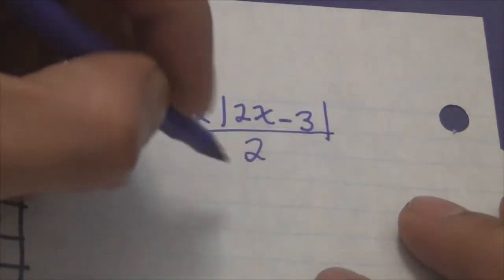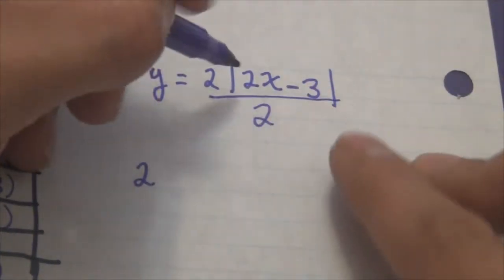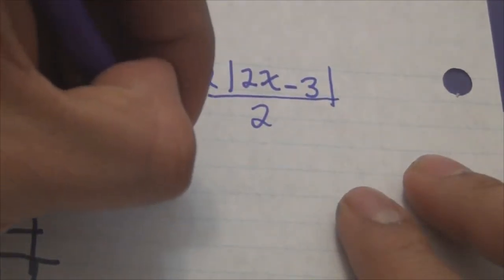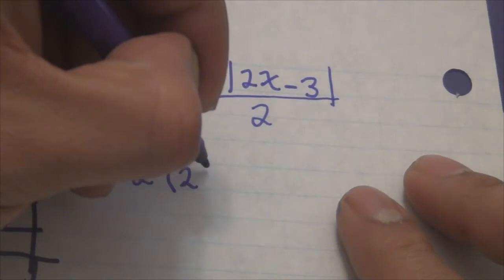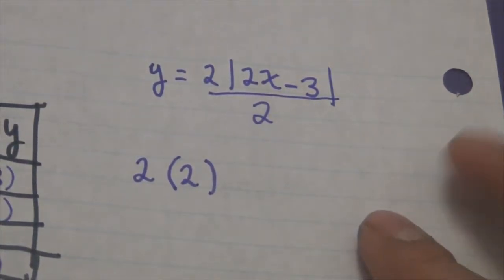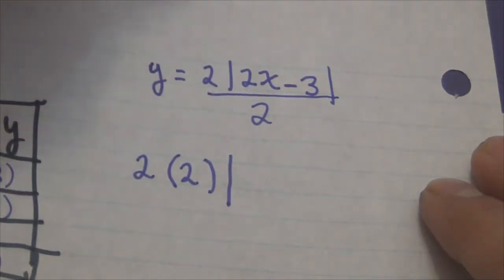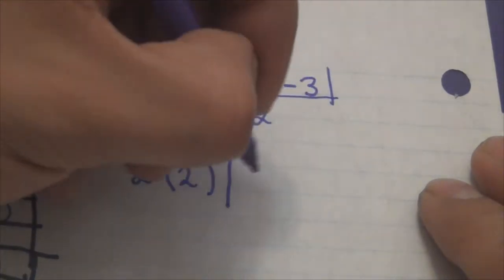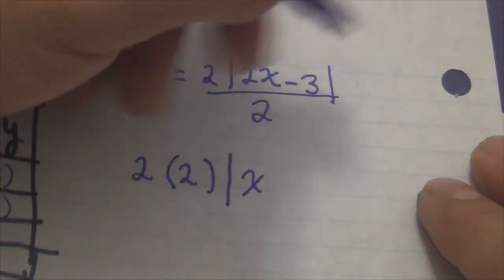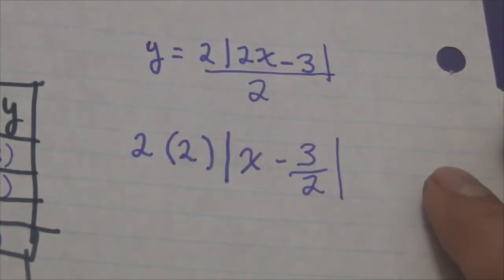That's basically what it is. So now I have 2. Since I factor out the 2, that means that I'm multiplying by 2, okay? So now inside the absolute value, what do I have? Well, 2x divided by 2 is x. And now minus 3 over 2, or 1.5. Can you do that? Yes, I can.